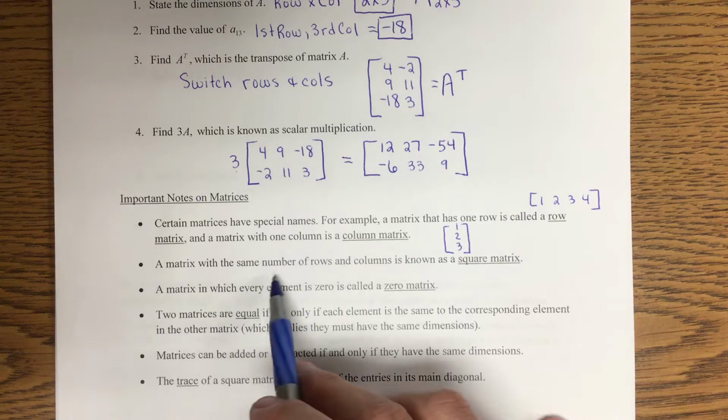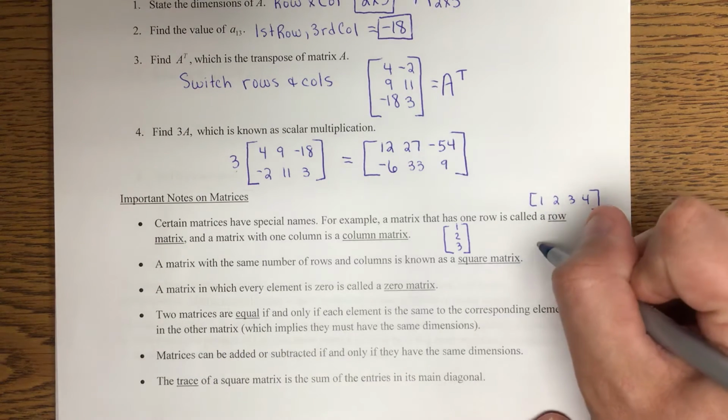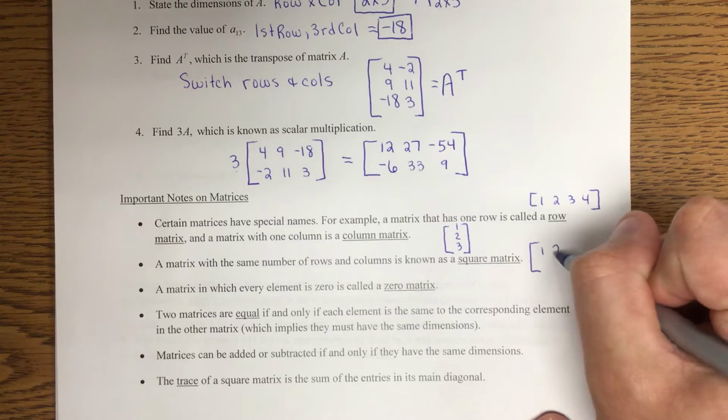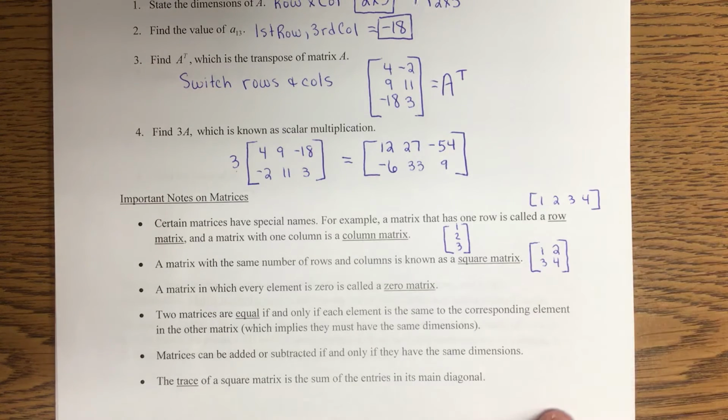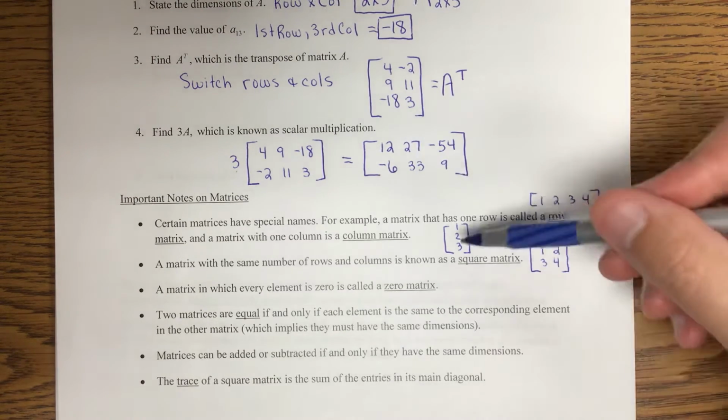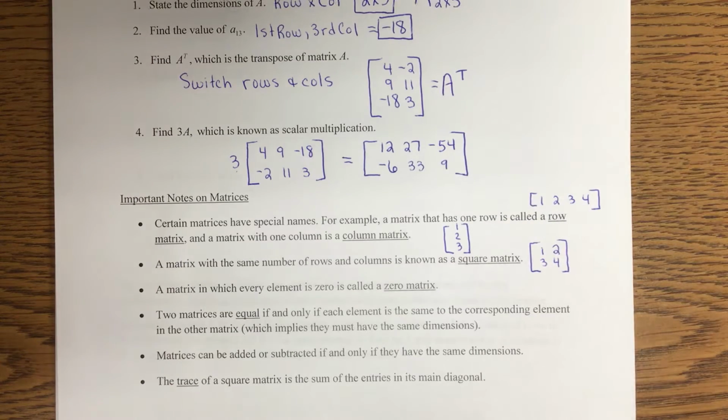Now, a matrix with the same number of rows and columns is called a square matrix. It's called a square matrix because if it's 2 by 2 or 3 by 3 or 4 by 4, it forms more of a square shape as opposed to a rectangular shape. A matrix in which every element is 0 is called the zero matrix. I'm not really going to draw that out.